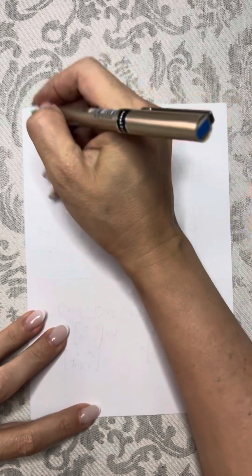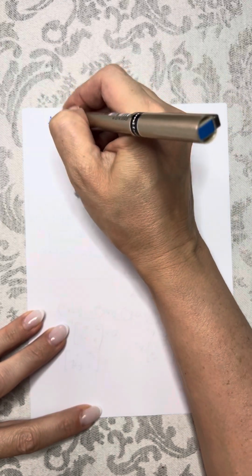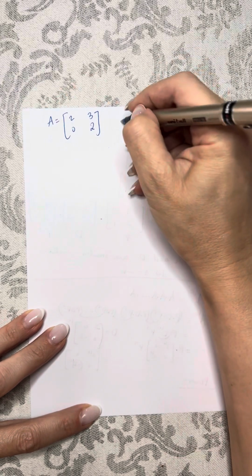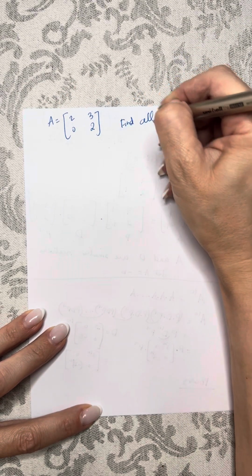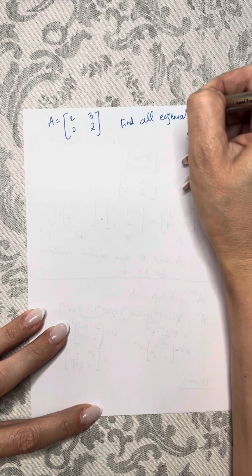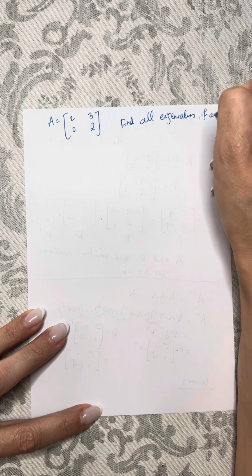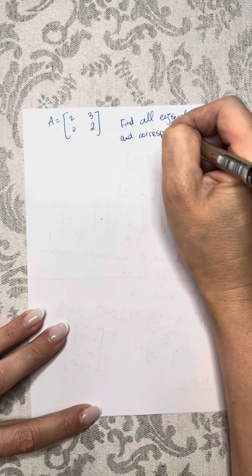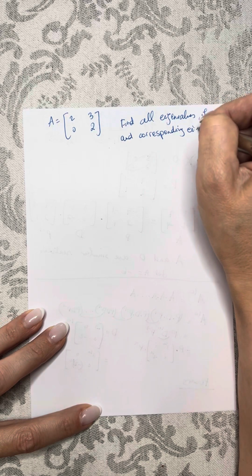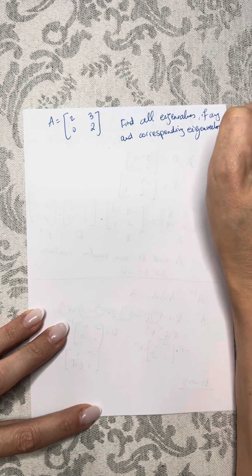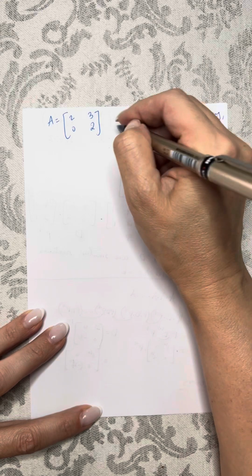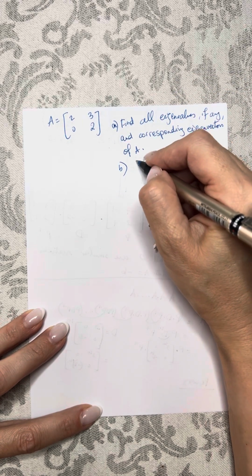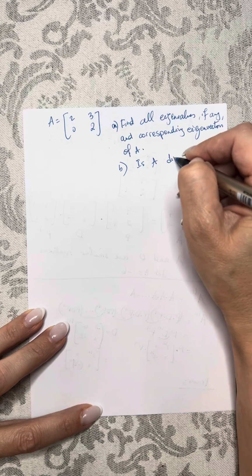Let's look at another example. Let's look at A equals [[2, 3], [0, 2]]. So again, the question says, find all eigenvalues, if any, and corresponding eigenvectors of A, that's B. Is A diagonalizable?